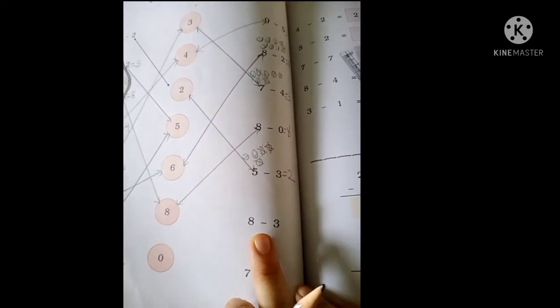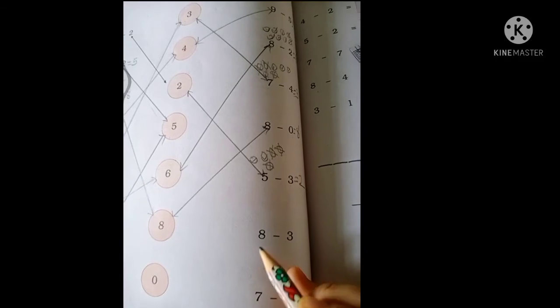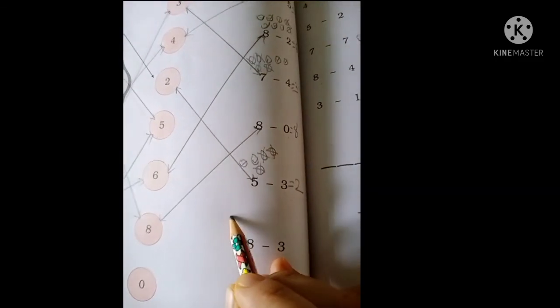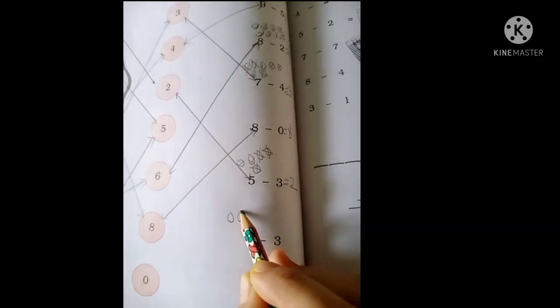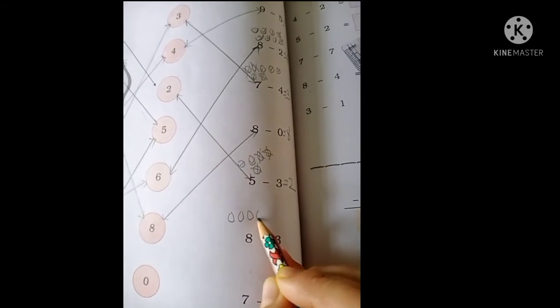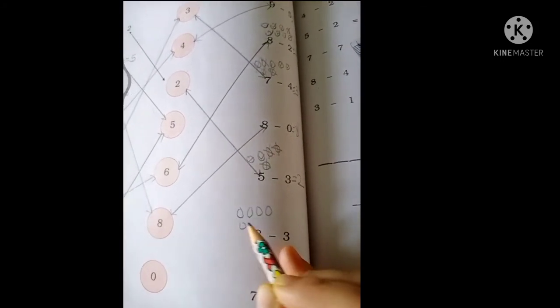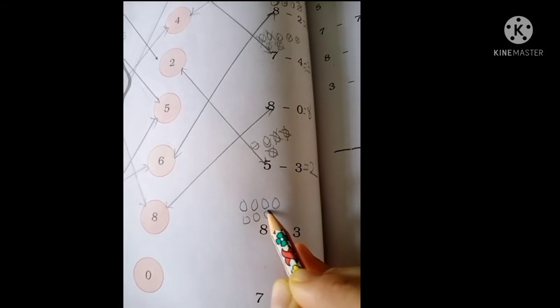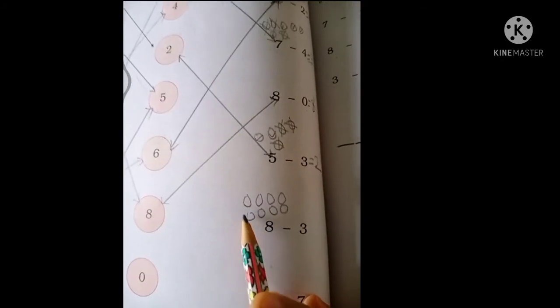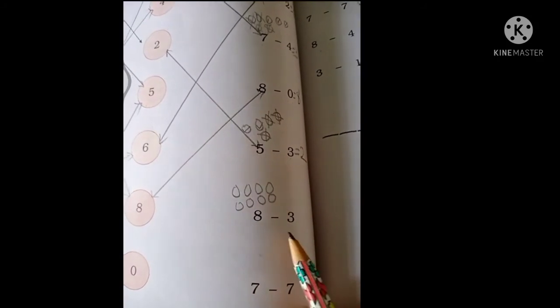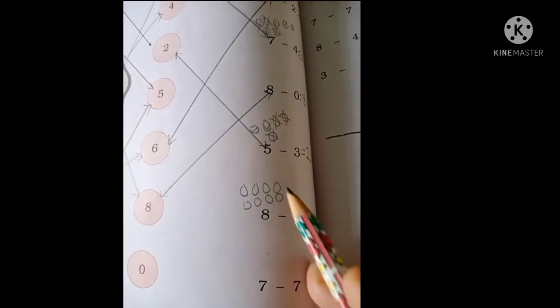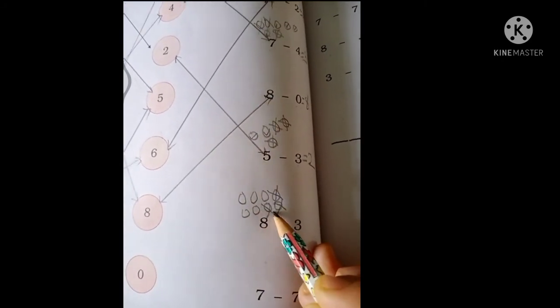Let's see next. 8 minus 3. Right, here which number? 8. So I have to draw 8 circles. 1 2 3 4 5 6 7 and 8. So I have drawn 8 circles. Now from the 8, how many do we have to subtract, students? 3. So I have to cut 3 circles. So 1 2 and 3.